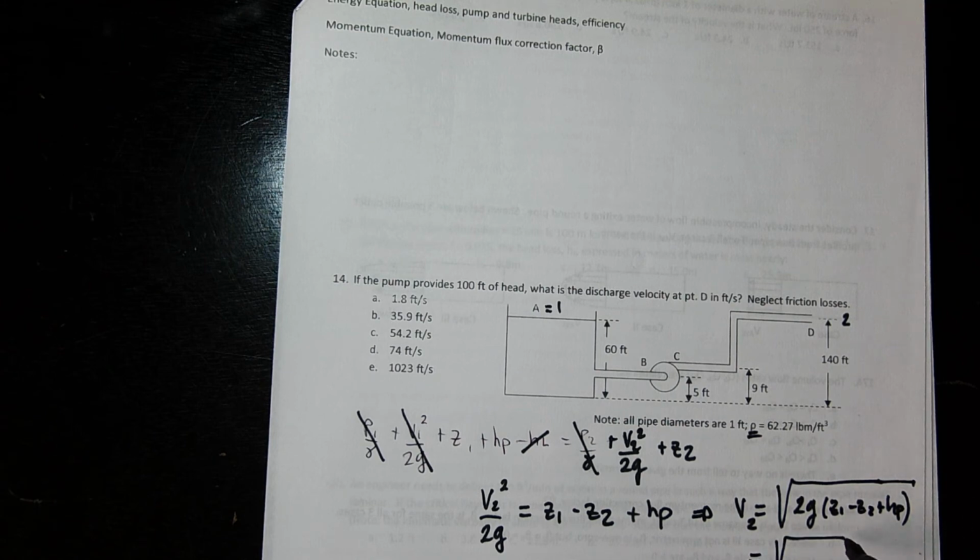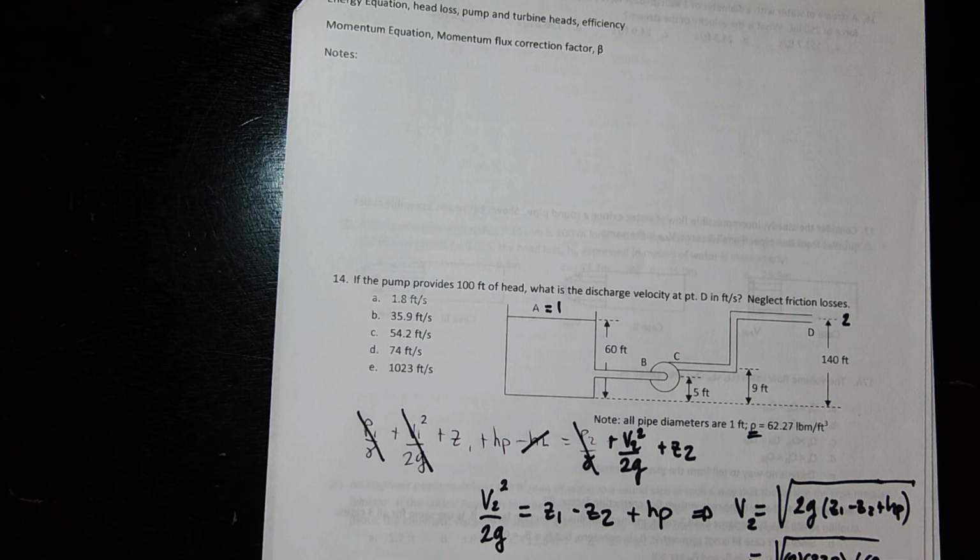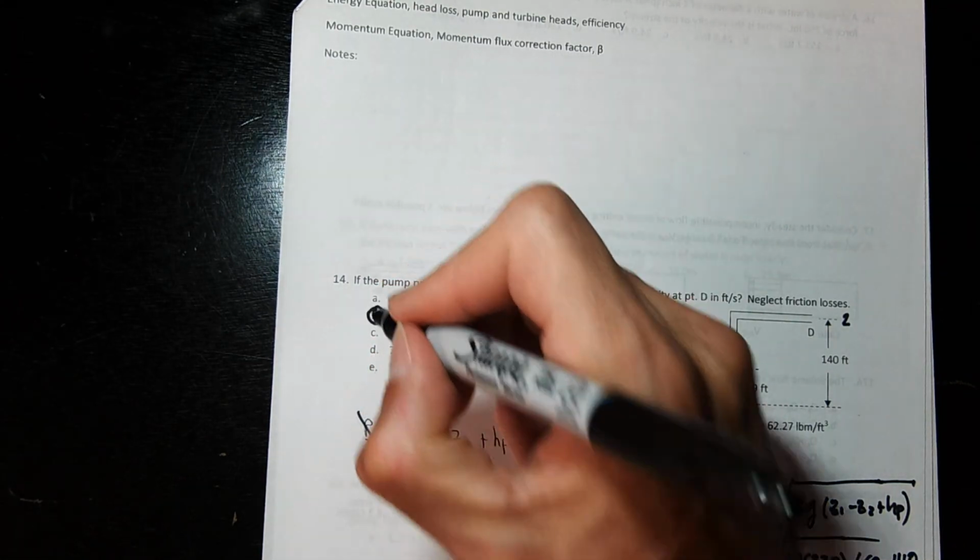So this gives you 2 times 32.2 times 60 minus 140, this is 2, plus the 100 of head, and this gives you that the velocity V2 is approximately equal to 35.9 feet per second. So that would be B.